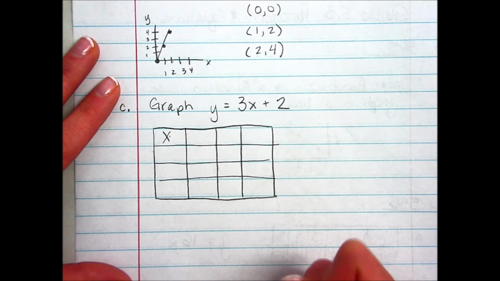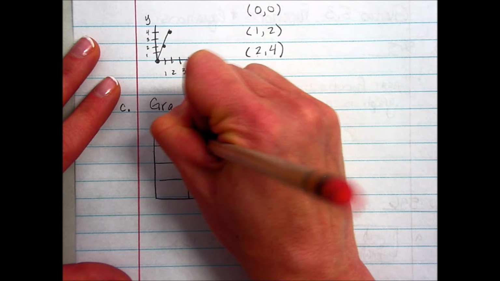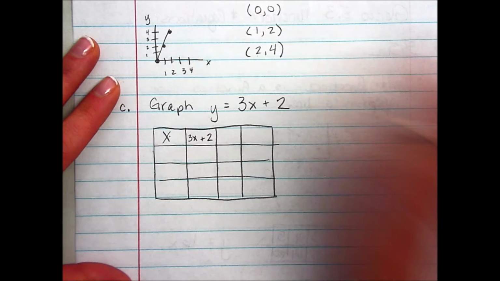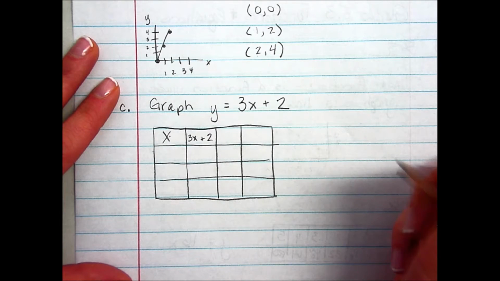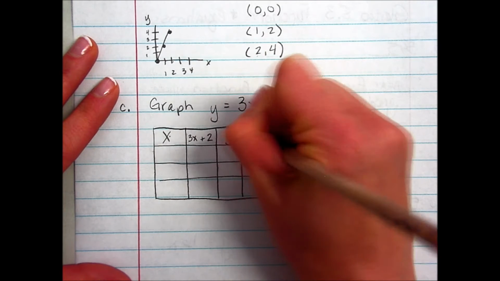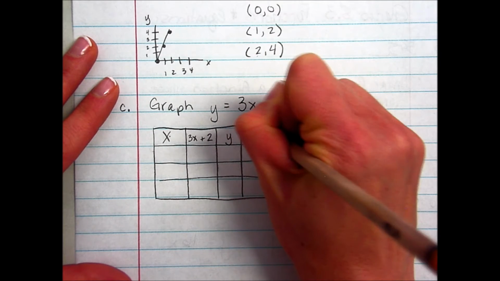Column 2 will be the function. Column 3 will be y. And column 4 will be your ordered pair.